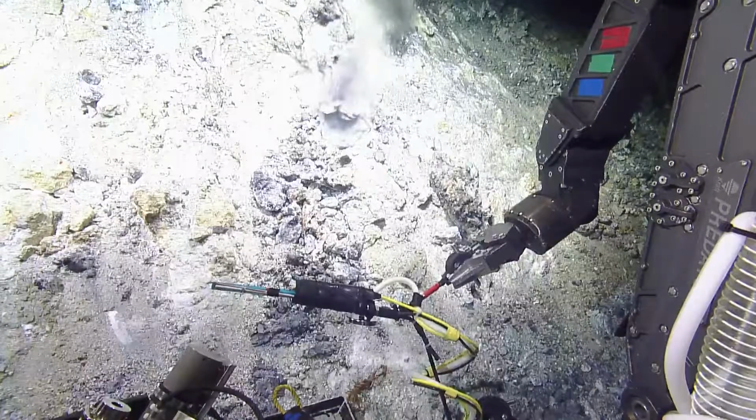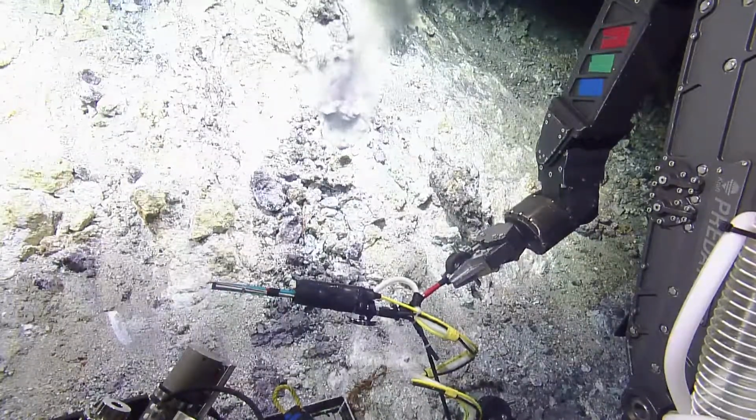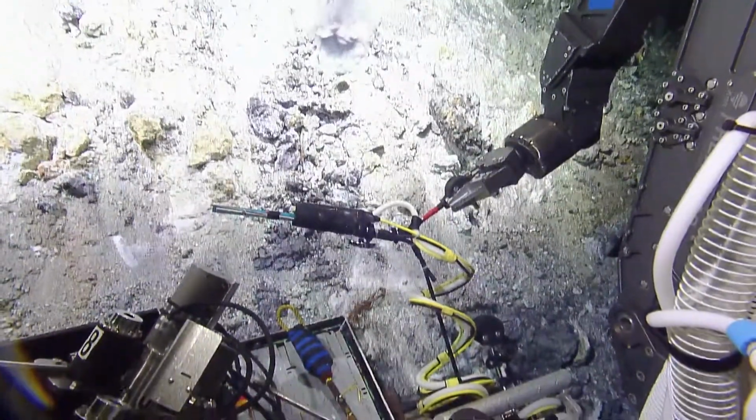Are we going to be doing the outflow wand or whatever you call it? No, we're not doing that. That's for microbiologists.